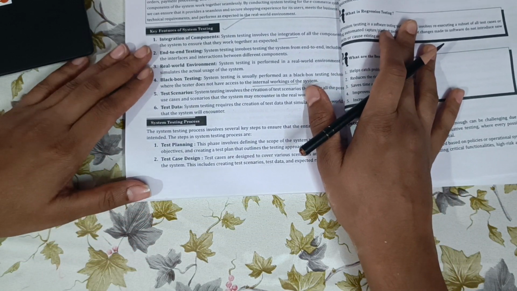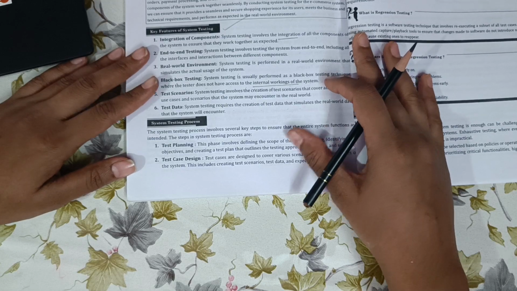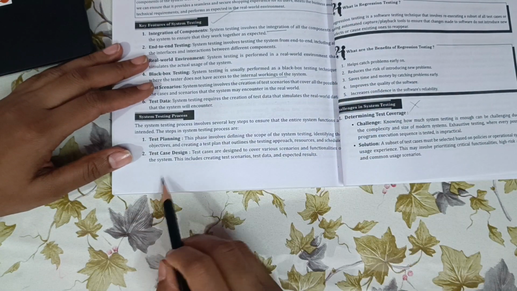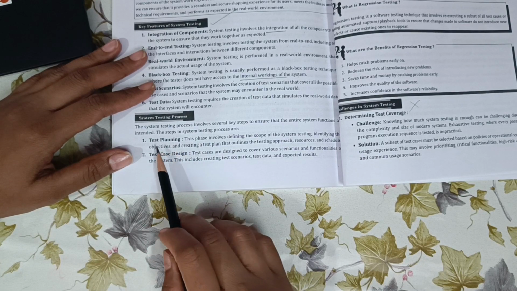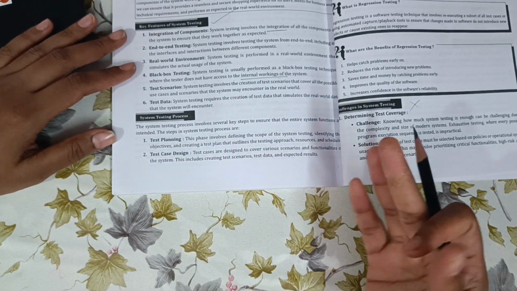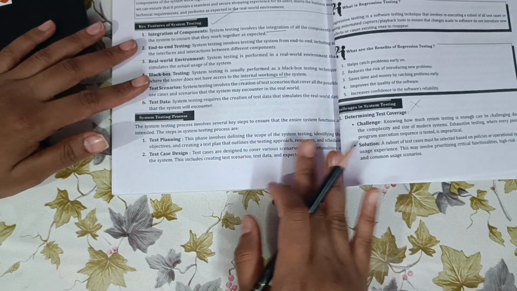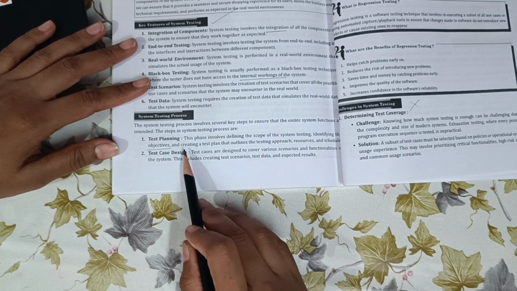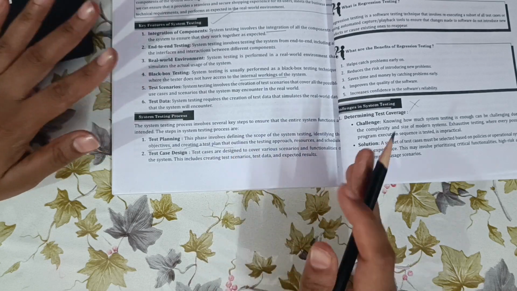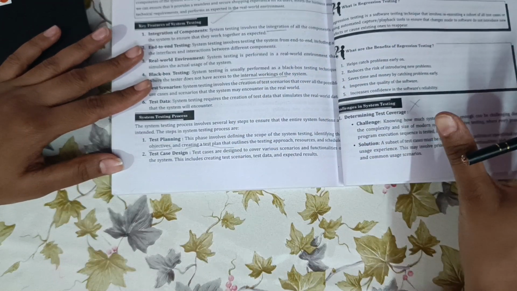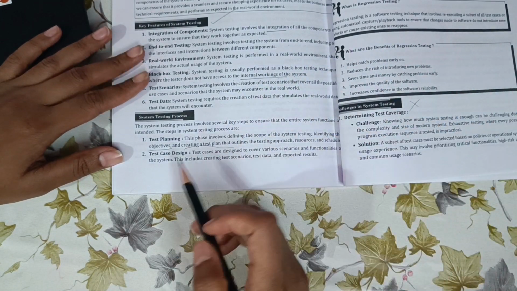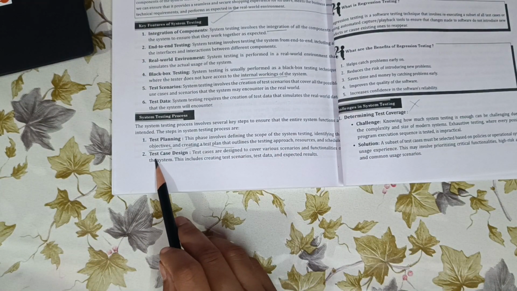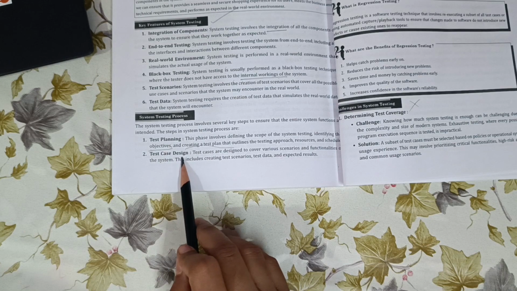And then coming to the system testing process, okay. What are the steps that will take place? In the system testing process, obviously, test planning will be done first. We need to identify some sort of objectives, and we need to create a test plan, basically some sort of outline, and some schedules also, and then we'll be preparing test case design.